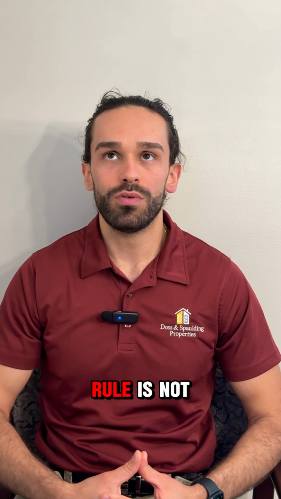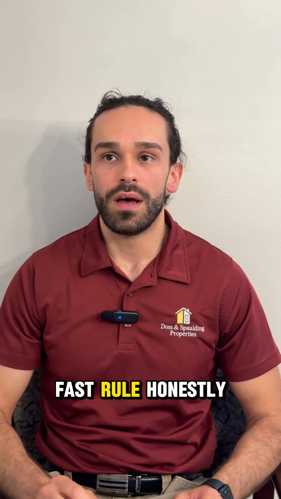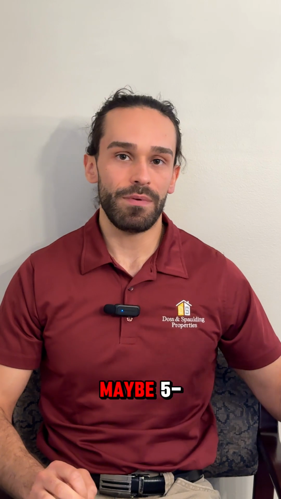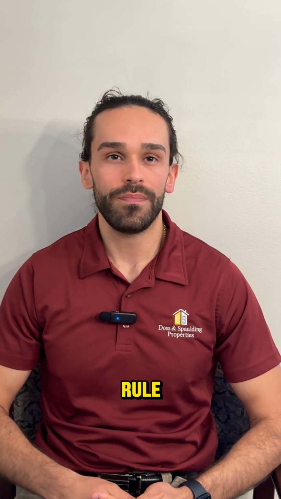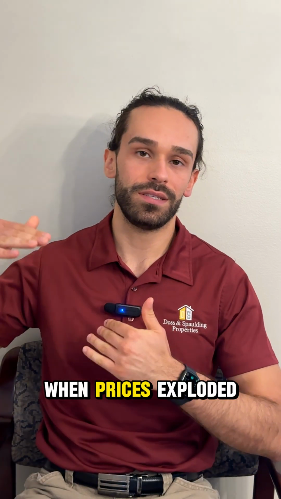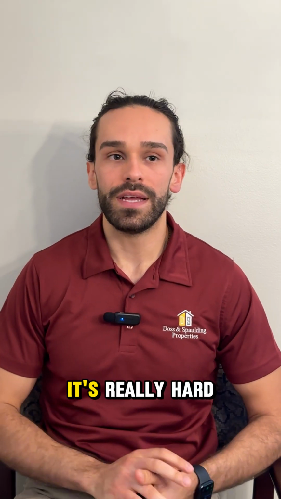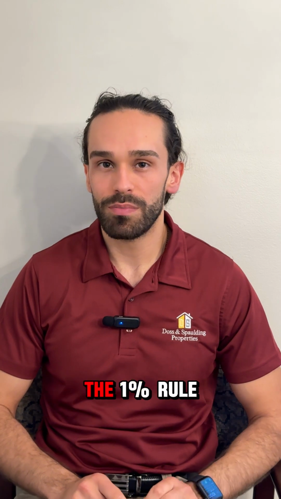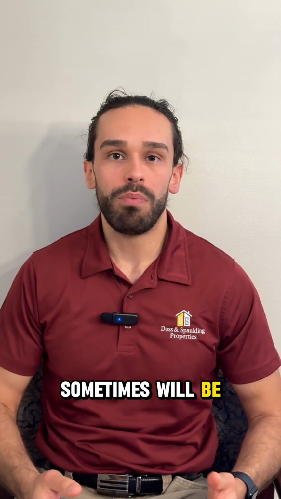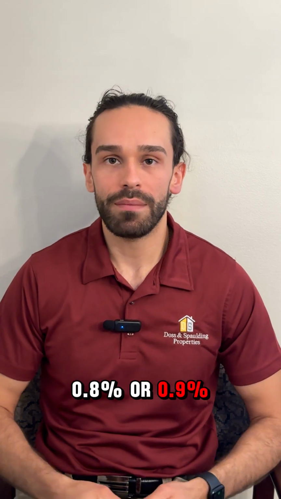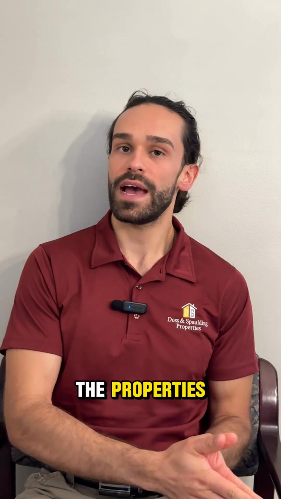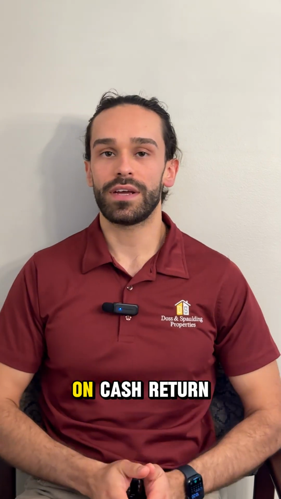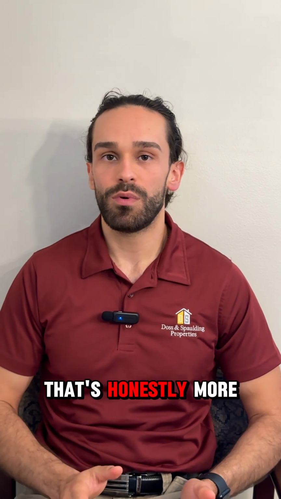The 1% rule is not a hard and fast rule. Honestly, in the past, maybe 5, 10 years ago, you could find a lot of properties that would meet that 1% rule. Ever since COVID, when prices exploded, it's really hard to find a property that meets the 1% rule. Sometimes it'll be 0.8% or 0.9%. It's really close. And you really just have to look at whether the property's cash flowing, look at the cash on cash return. That's honestly more important.